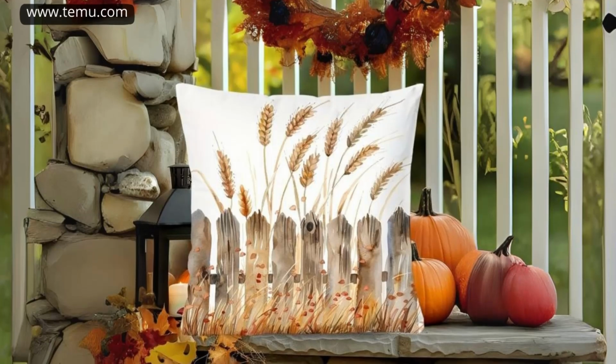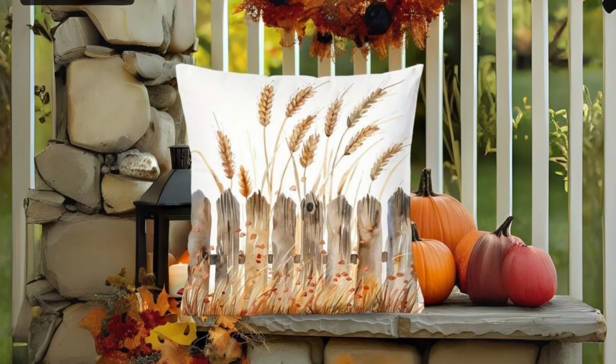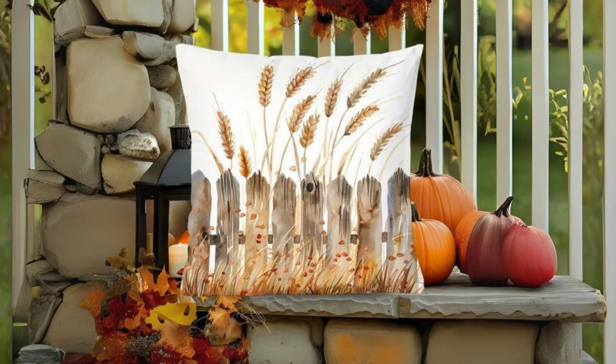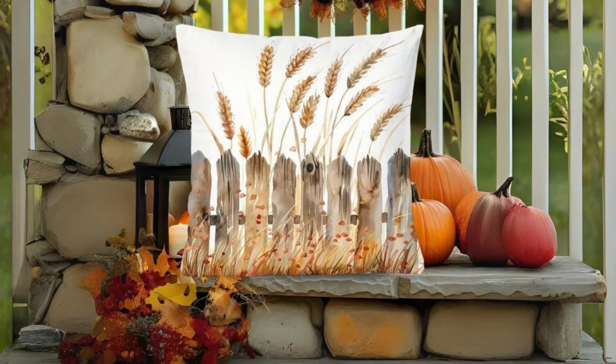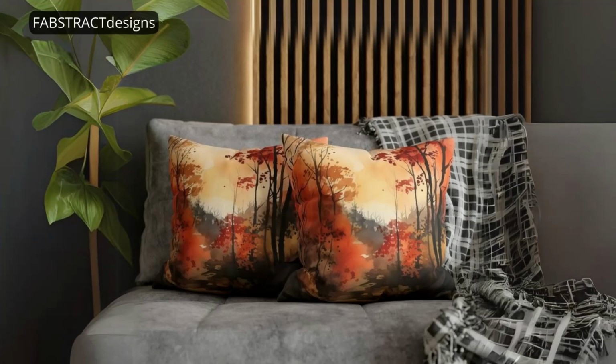Woodland-themed throw pillows. Add throw pillows featuring woodland creatures or earthy tones like forest greens and browns. They instantly add comfort and a natural vibe to your seating area.